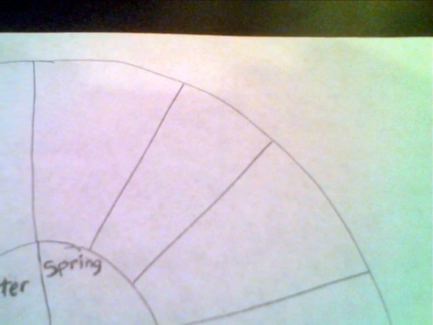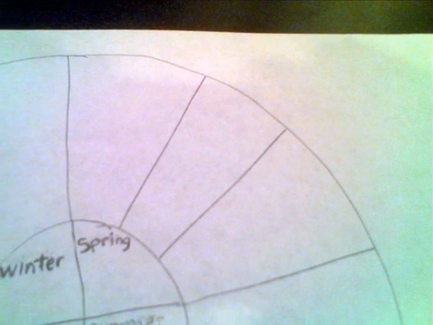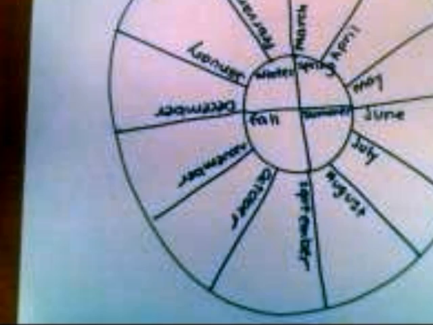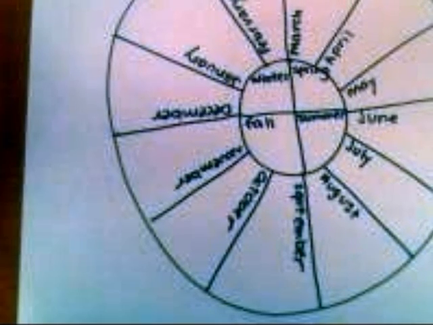After this, divide the larger part of your circle into 12 equal sections. If it makes it any easier, each season section is associated with 3 months out of every year. Your product should then look like this. After you have those sections divided, label the 12 months.